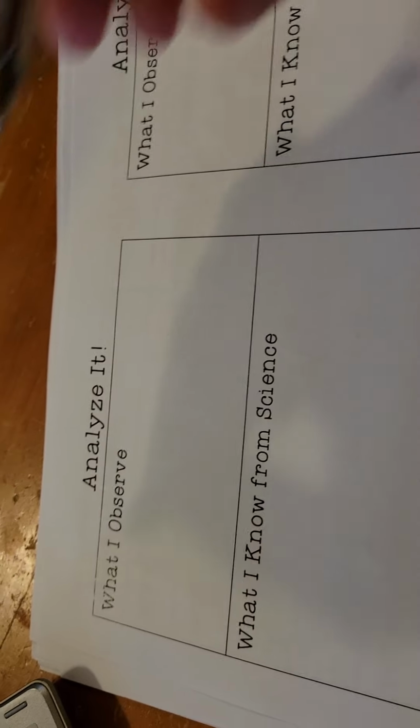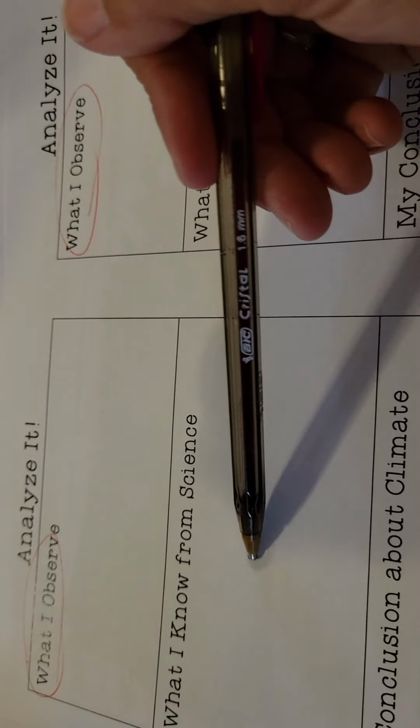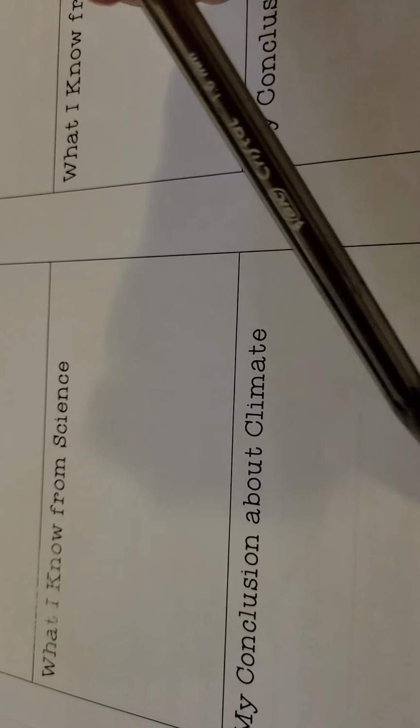Now, notice how big the boxes are. That doesn't mean I'm looking for one word or even one short three-word sentence. So you're going to do both charts, with two different things that you observe, what you know about that from science, and a conclusion related to the climate of that certain spot.